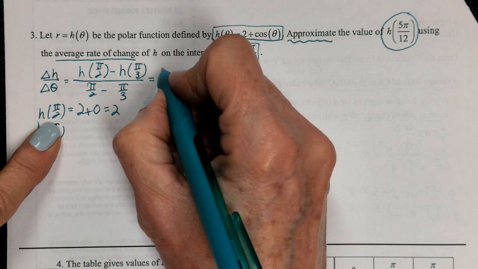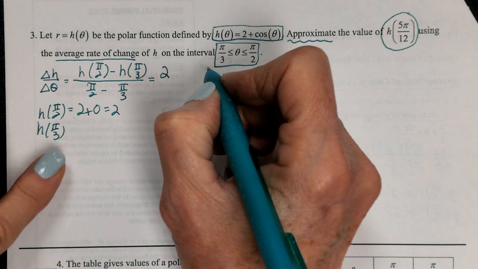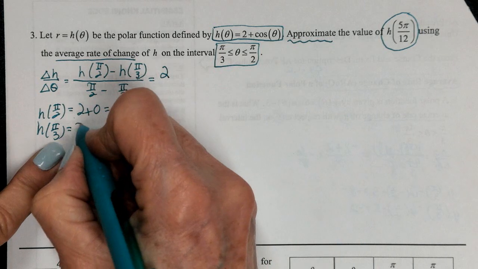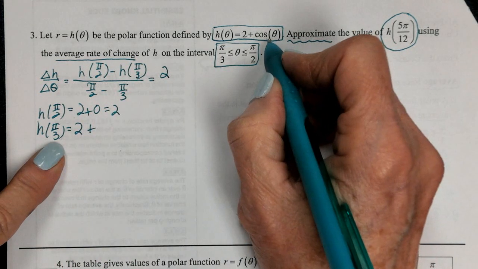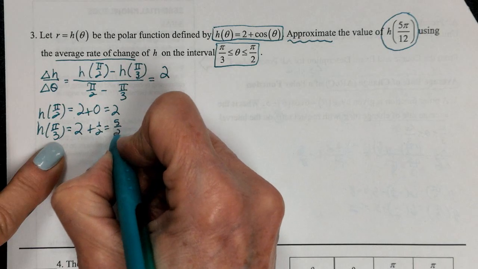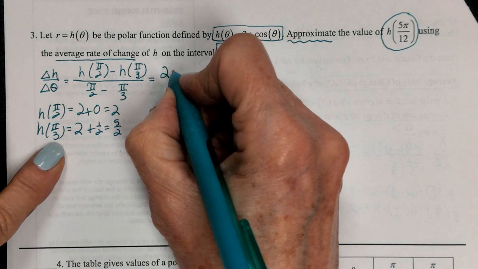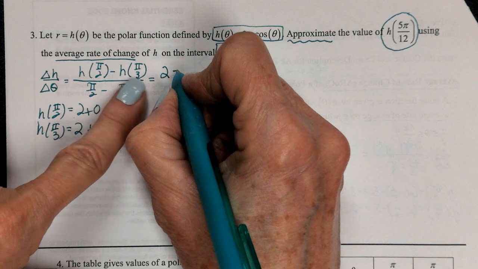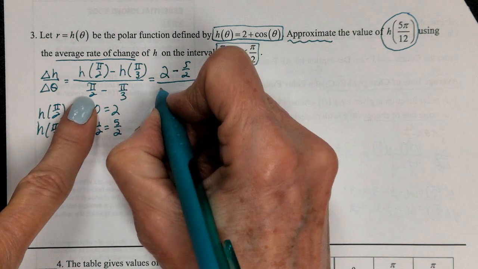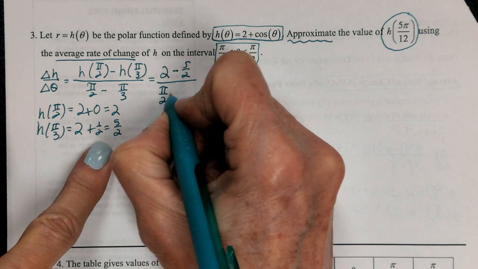So h of pi over 2 is just 2. H of pi over 3 is 2 plus cosine of pi over 3, which is 1/2. So that is 5/2.